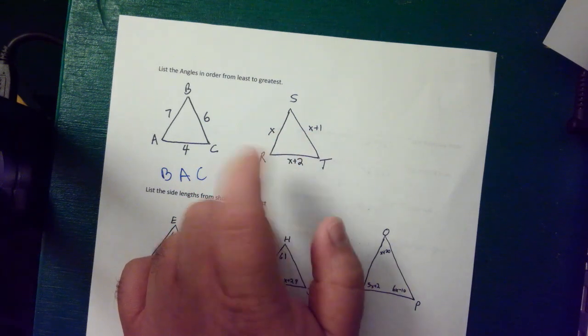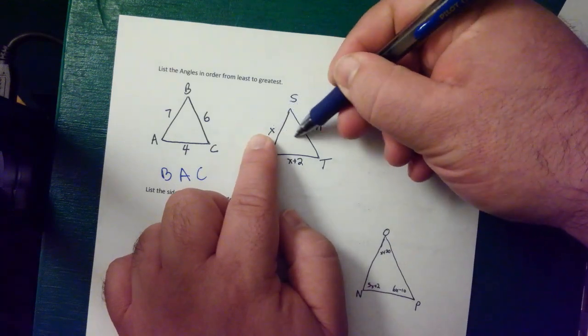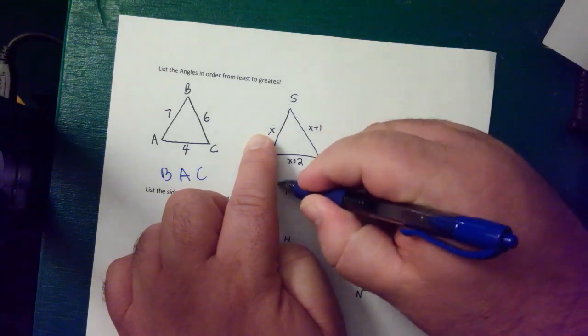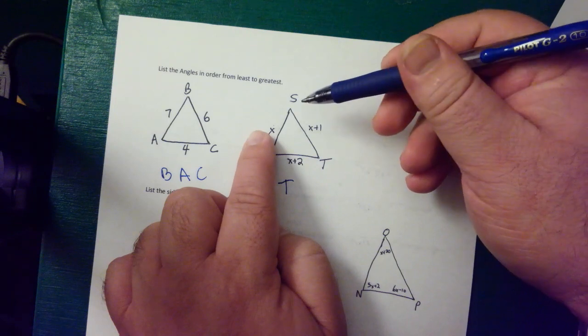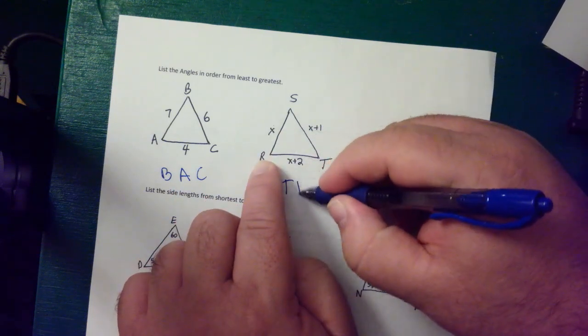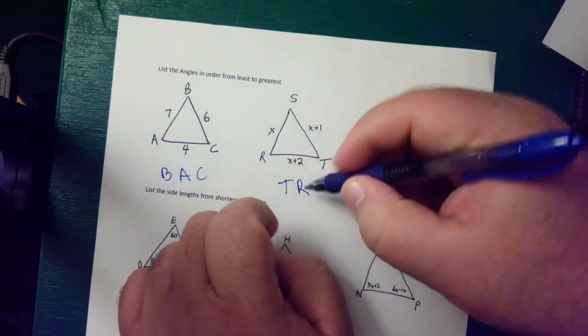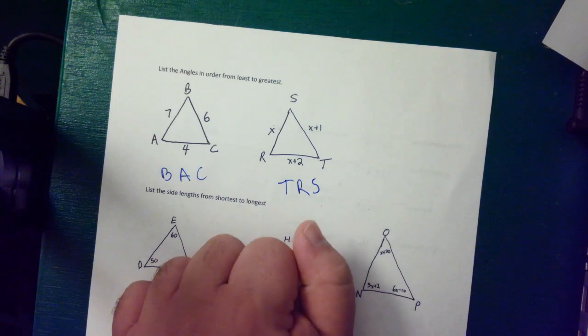So my smallest angle is going to be across from my smallest side, so that would be T. My next smallest side is this one, so it would be across from R. And my biggest angle would be across from the biggest side, so that would be S. All right, now about sides.